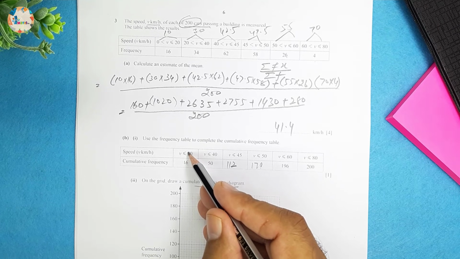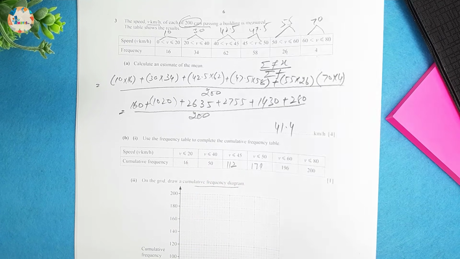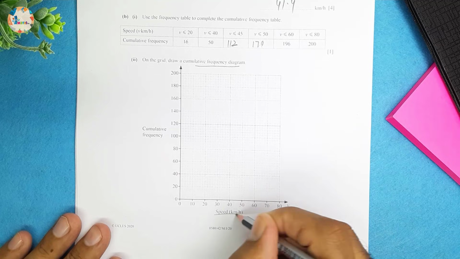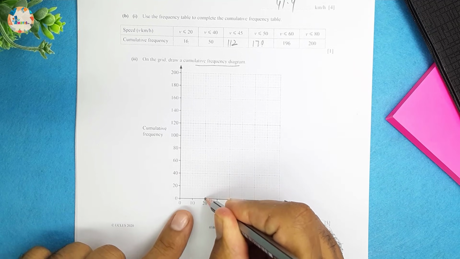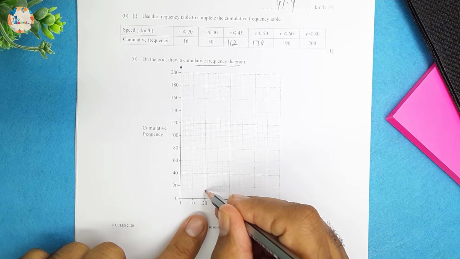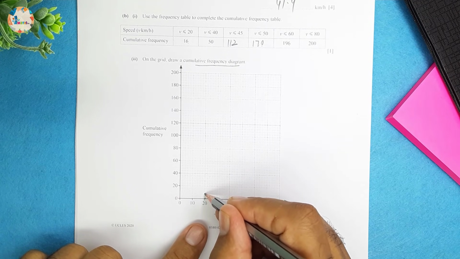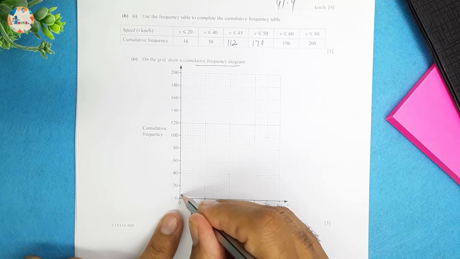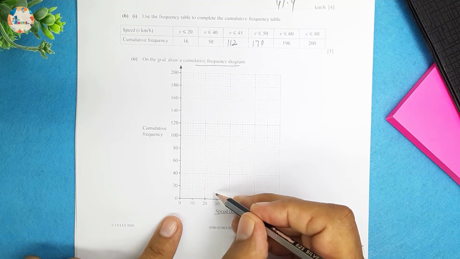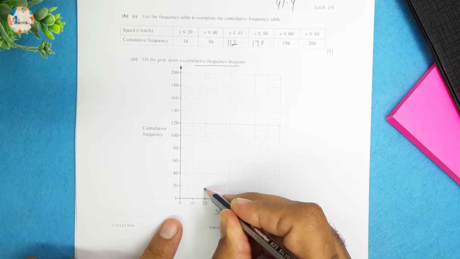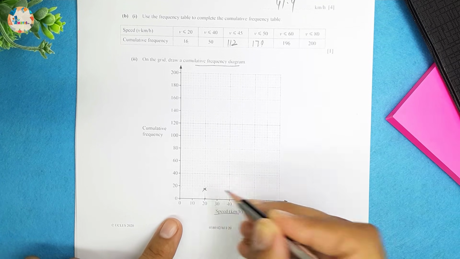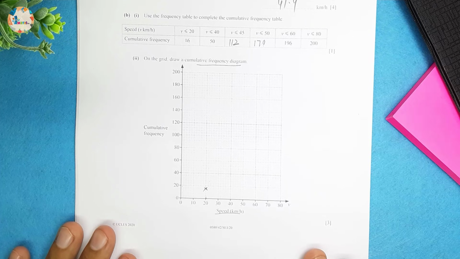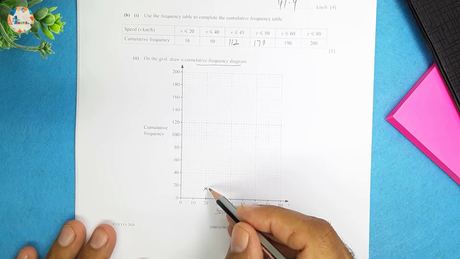So for velocity 20, the cumulative frequency is 16. Speed is on this side, so for 20 it is 16, so 16 will be 1, 2, 3, 4, each one is equal to 4, so this will be up to this level. So we can put a cross over here.